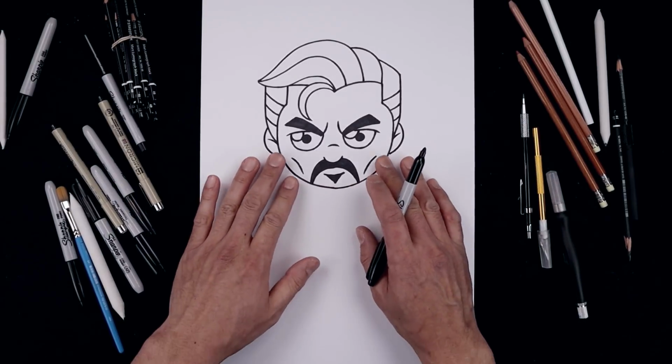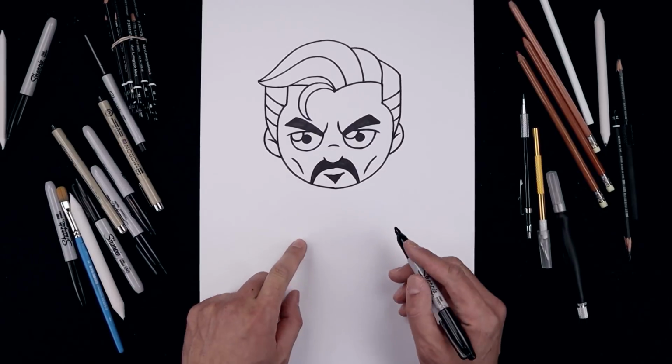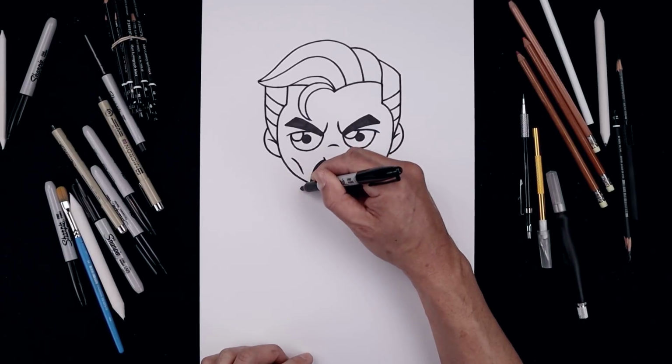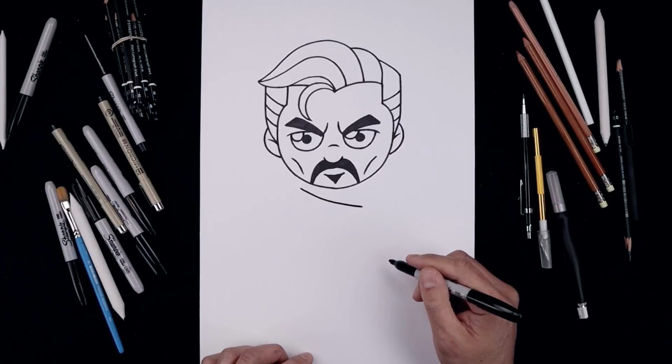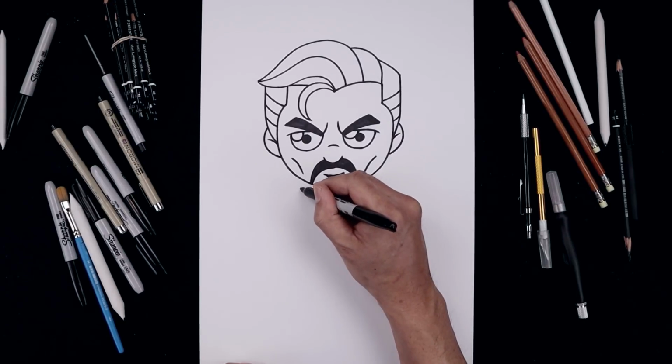Now that we complete the head, we're going to move down and draw the arms crossed in front of the body. Let's start underneath the head on the left side. Just going to curve this down and across towards the right. Let's go back to the left side. We're just going to round up the cuff.